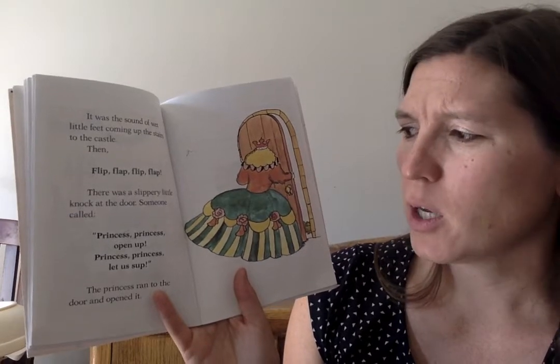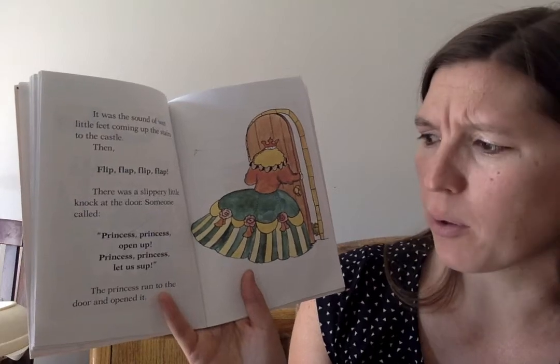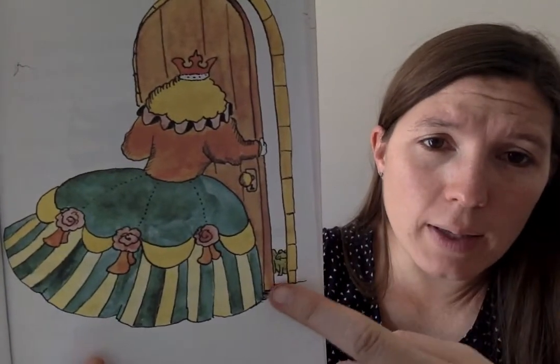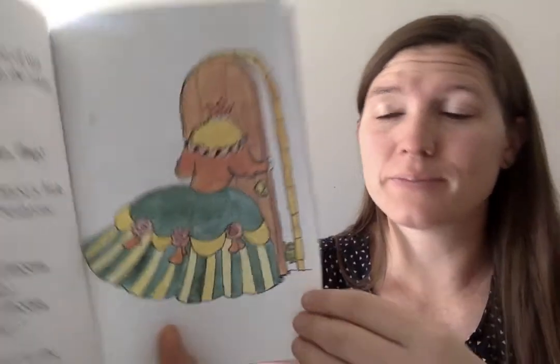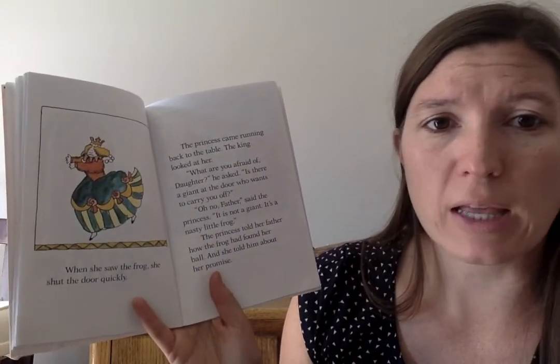Someone called, Princess, princess, open up! Princess, princess, let us sup! The princess ran to the door and opened it. Who came knocking on the palace door, the castle door? The frog. When she saw the frog, she shut the door quickly.